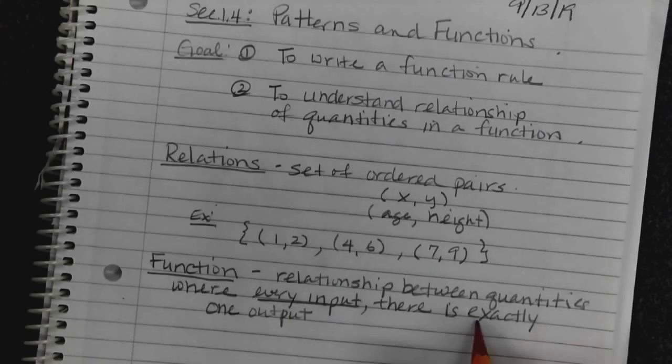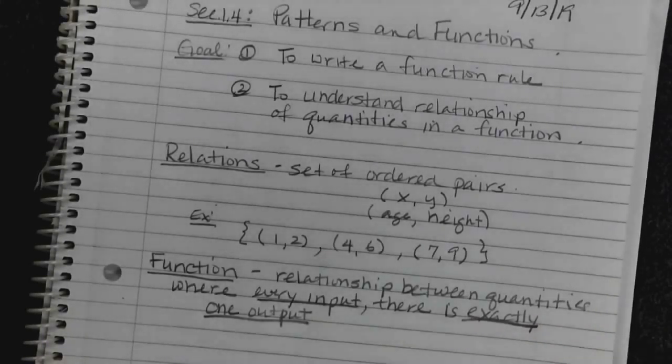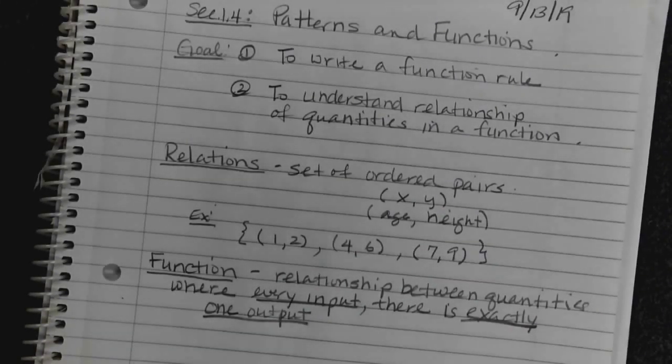So for every input, there's got to be exactly one output. If you have more than one output for an input, when you plug a number in and you get an answer, it's not a function.